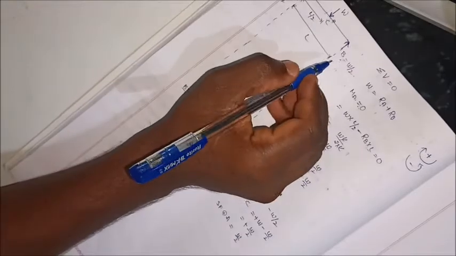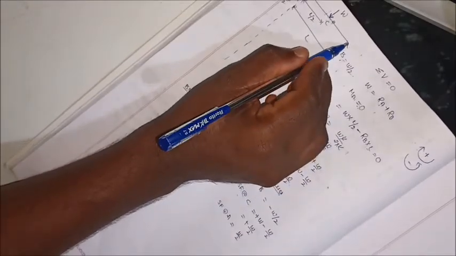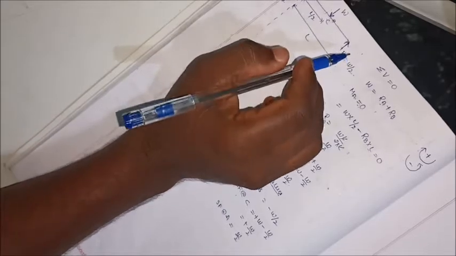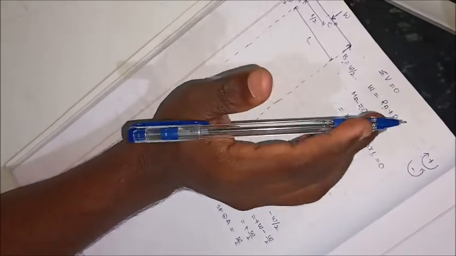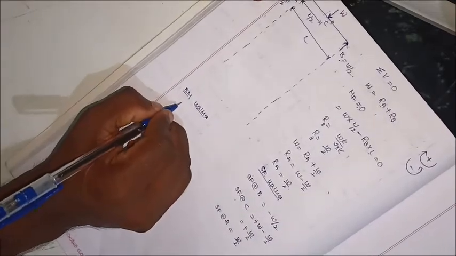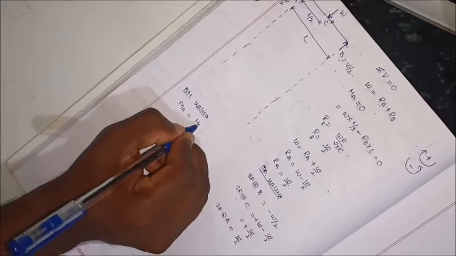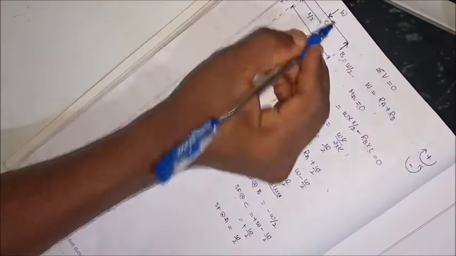Now consider the bending moment at A and B, which is 0. You know already that at the supports of a simply supported beam, the bending moment is 0. So directly you can write MA and MB both are equal to 0. Next, MC.